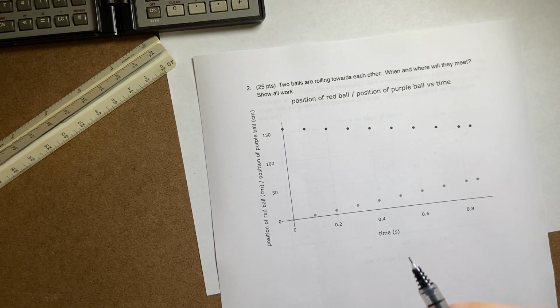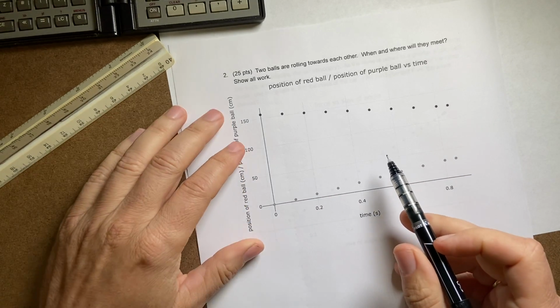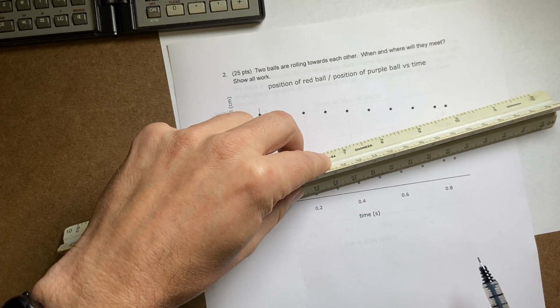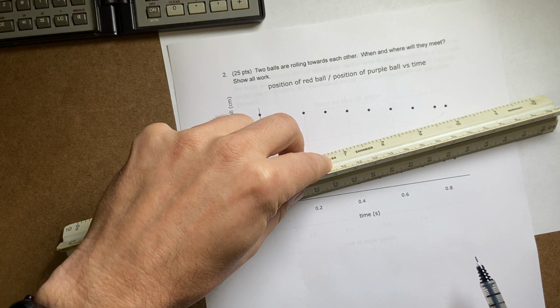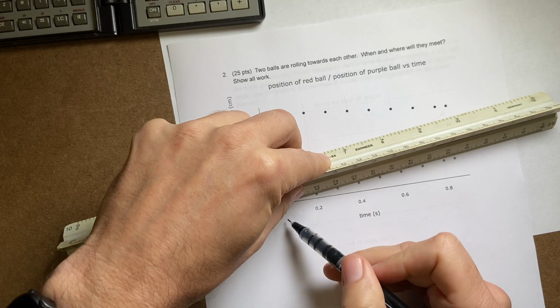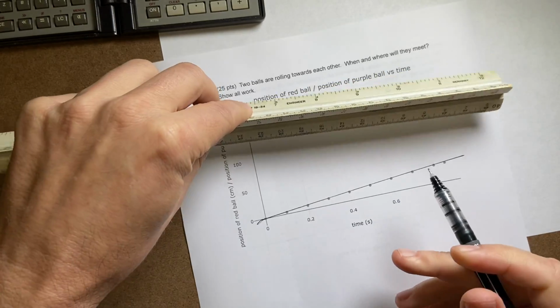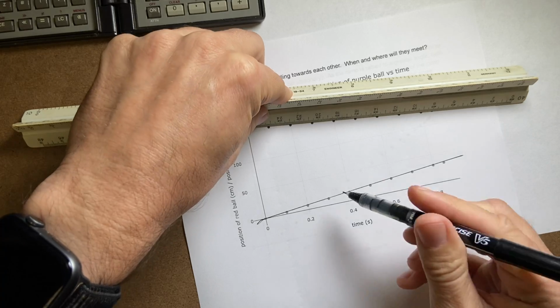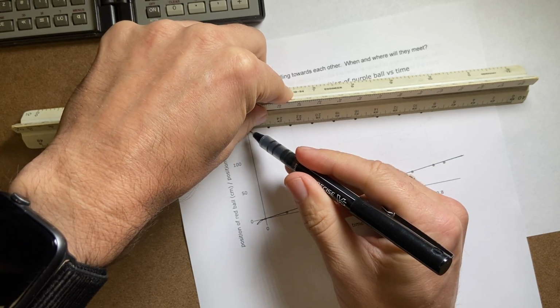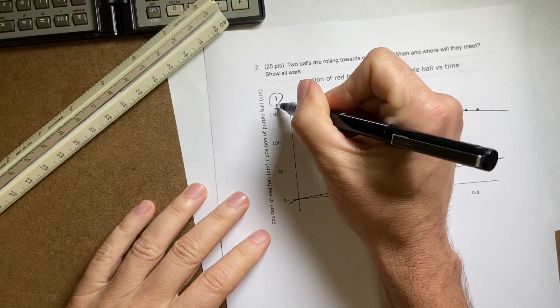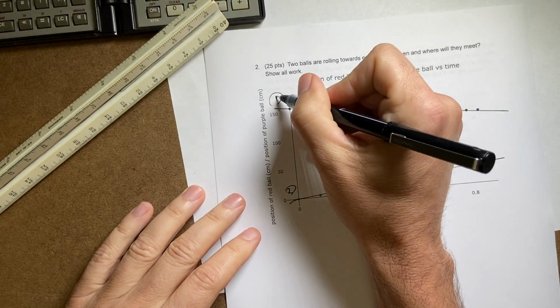Number 2. Here are two balls moving, and the question is when and where they meet. So they both have constant velocity, so I need to find the slope. Let's see. It doesn't have to be perfect. I'm not going to count off for imperfections. It's just a test. Okay, so let's call them A and B.